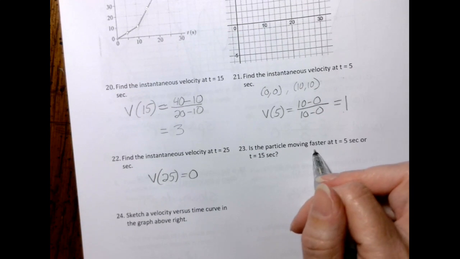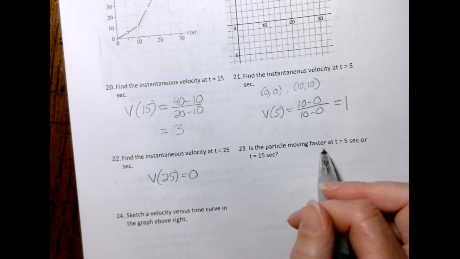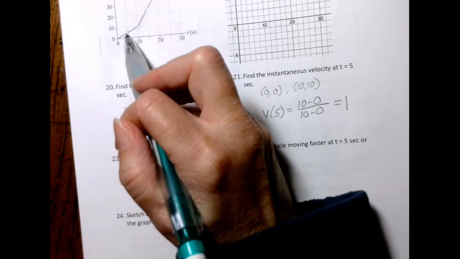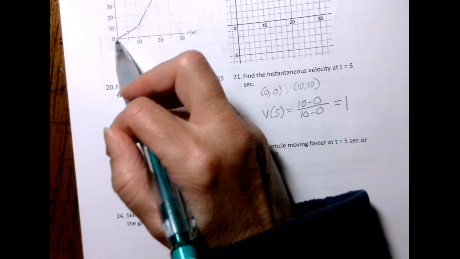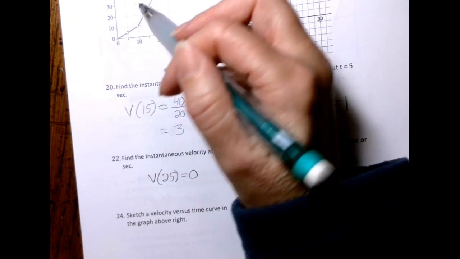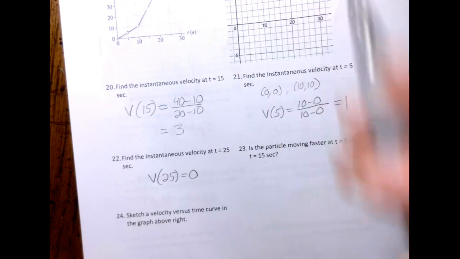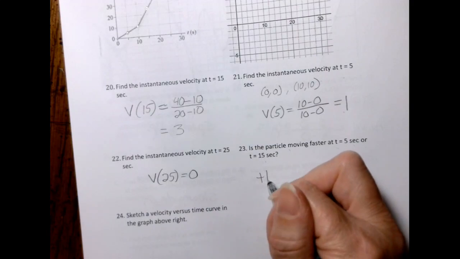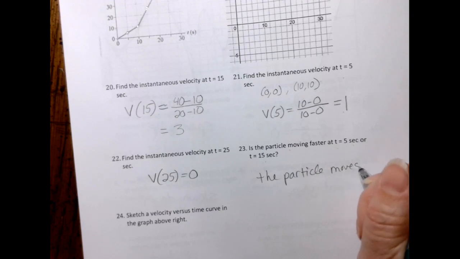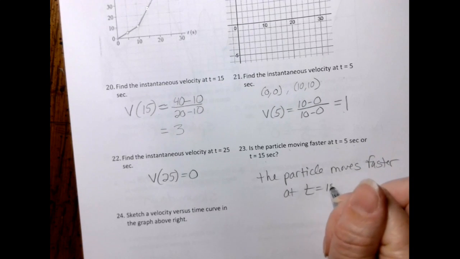Are you moving faster at 5 seconds or 15 seconds? Well, you look at the slope at 5 versus the slope at 15. The slope at 5 was a slope of 1, but look at its steepness. Who's steeper, this curve or this curve? We are definitely steeper at 15, and it has the larger slope. So we are going to say the particle moves faster at t equaling 15 seconds.